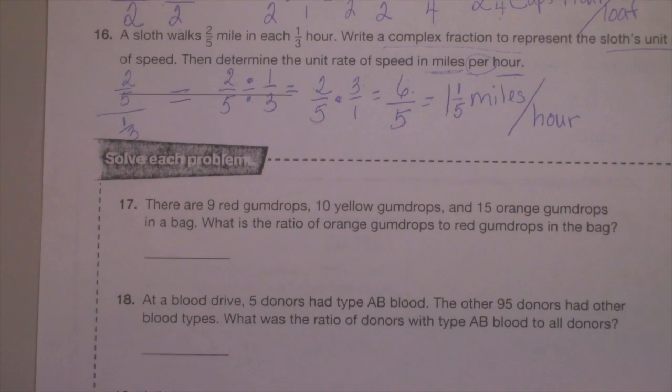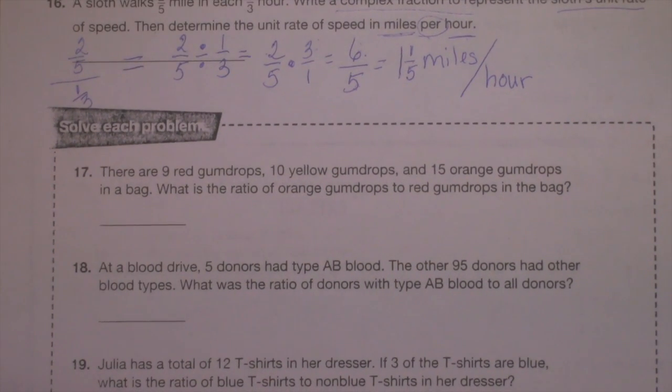Okay, on the bottom, there are 3 problems. I want you to try by yourself, and then I will put up the answer. We good? So far, so good.